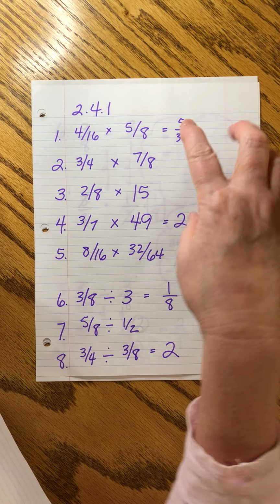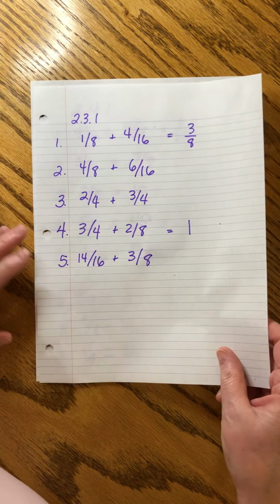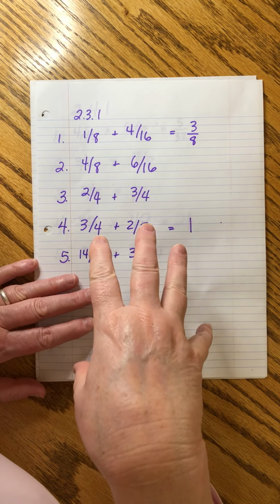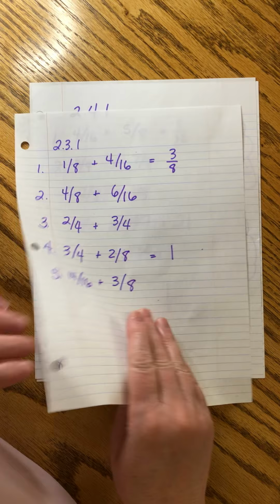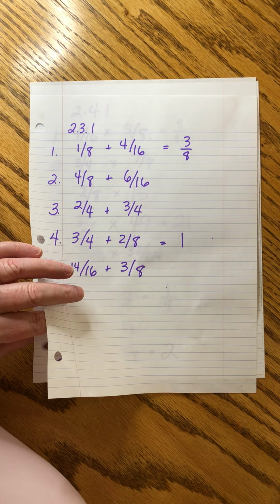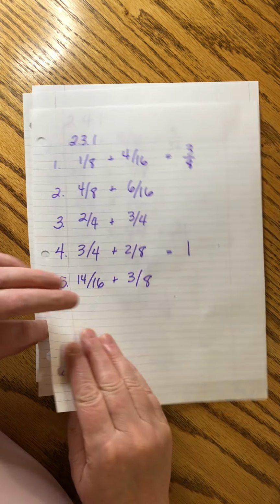All right. So we've done, let me just show you. We did 2 multiplication problems, 2 division problems, and then we did 2 addition problems to start. You have the rest of this work to do. Like I said, I'll send you the answers. If you are struggling on applying what we learned to any of these other problems, then let me know.